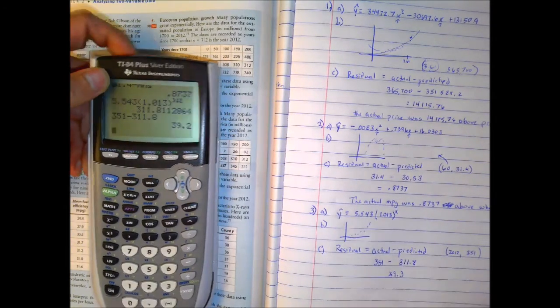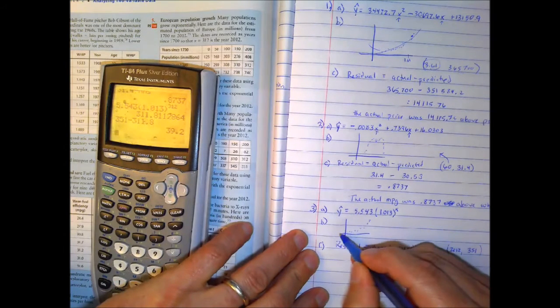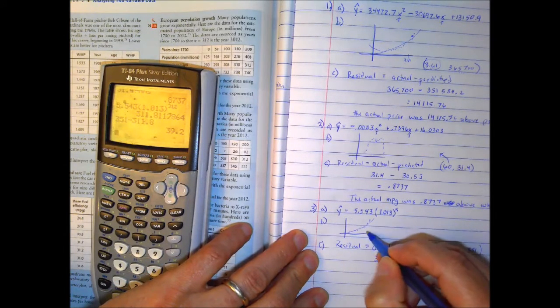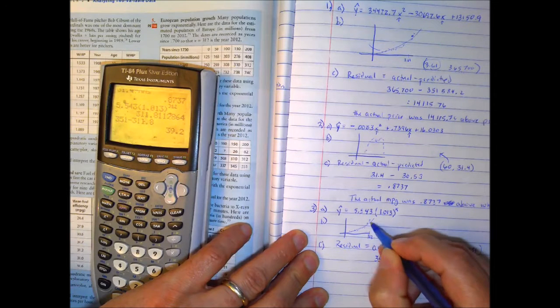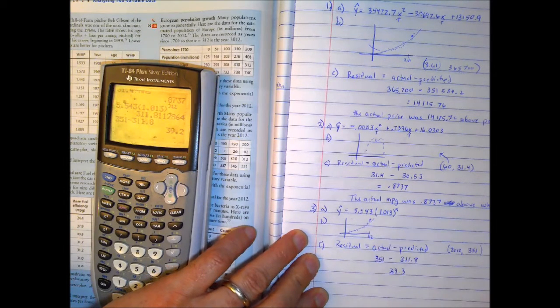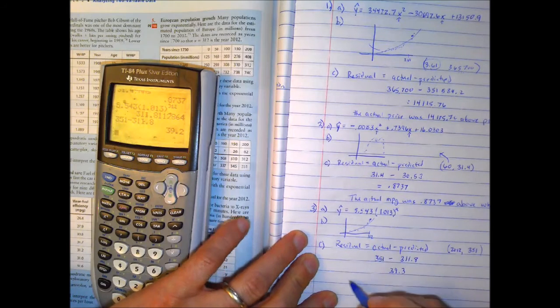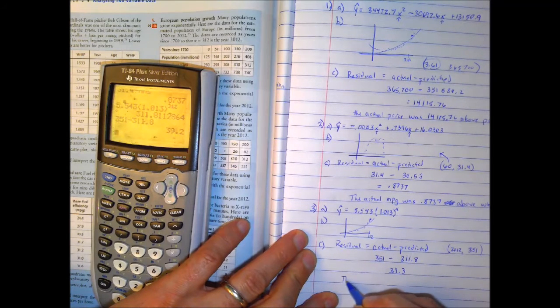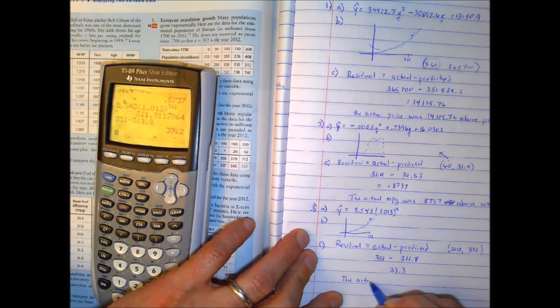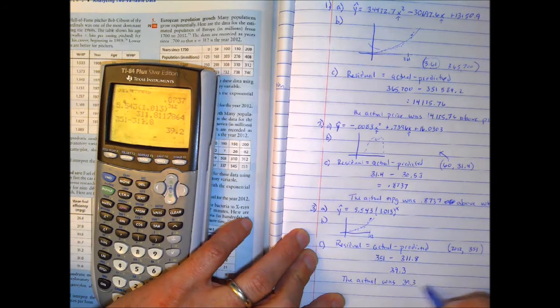So it's a positive residual, which means when that line is drawn, at 2012 the point is above what we were predicting. So the actual was 39.3 million more than the prediction.